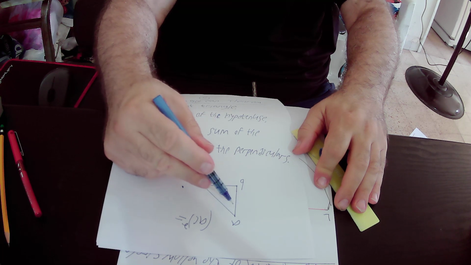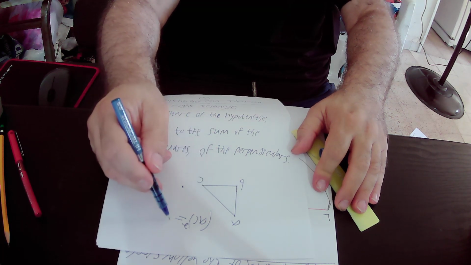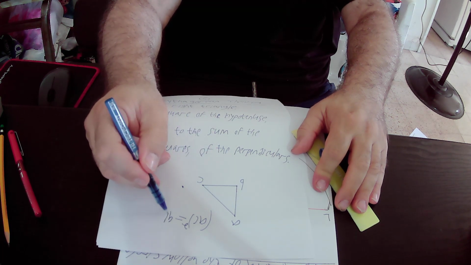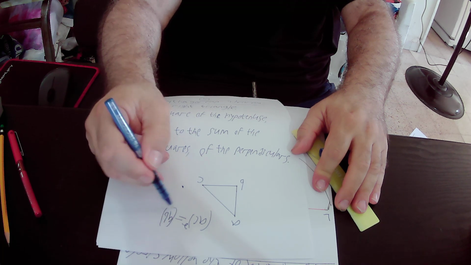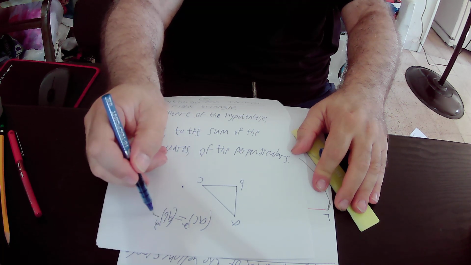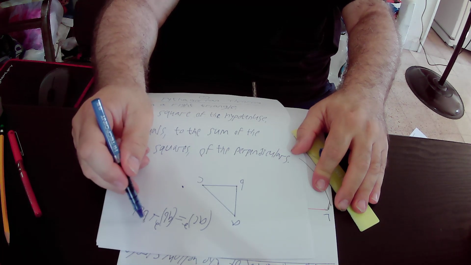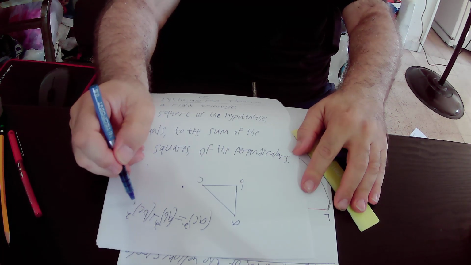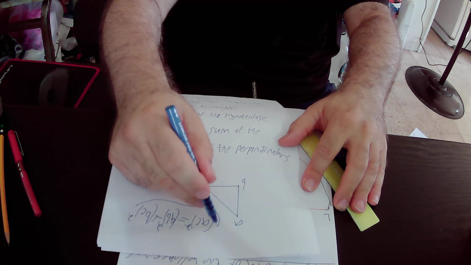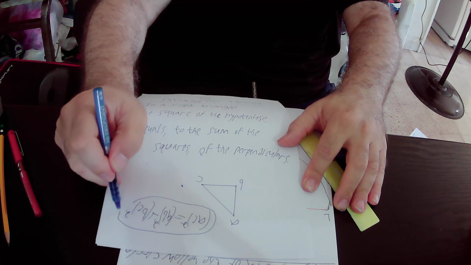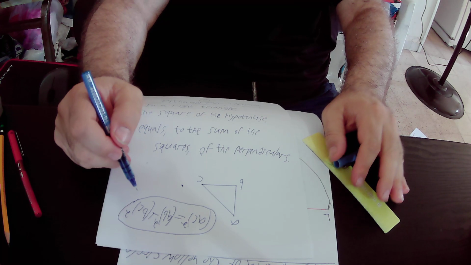AC square equals AB square plus BC square. Okay, so it applies only to right triangles.